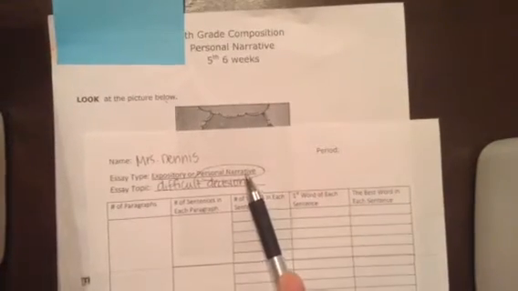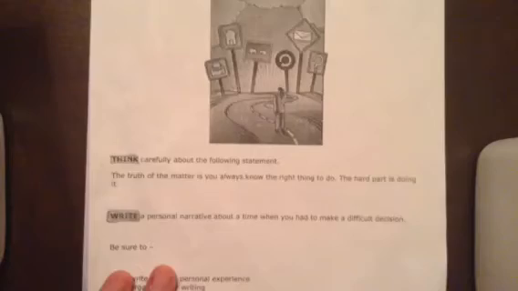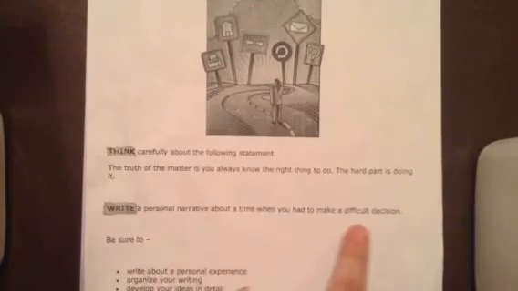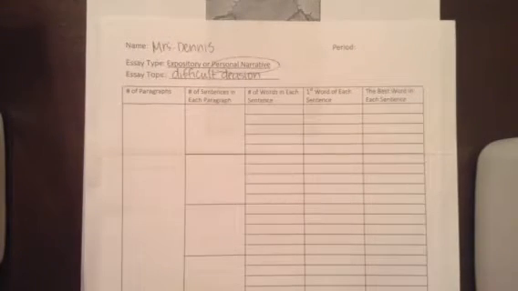Once you have someone else's essay and a feedback sheet, go ahead and put your name at the top up here. Circle the type of essay that you're going to be providing feedback on. This essay is a personal narrative, so I circled personal narrative. And write down a brief description of what the essay topic was. This was the essay that you had to write about a time whenever you had to make a difficult decision. So I just filled in difficult decision over here. Then you're ready to get started.